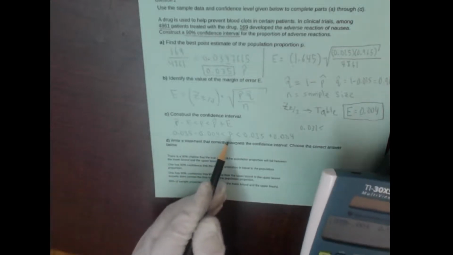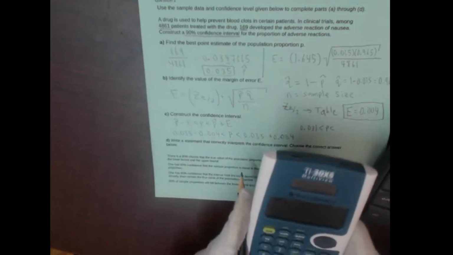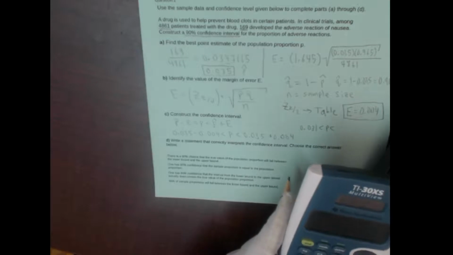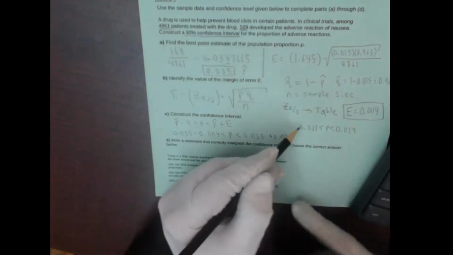Okay, p is less than 0.035 plus 0.004. And I get 0.039. So take a look at that. All right, so that's the answer.